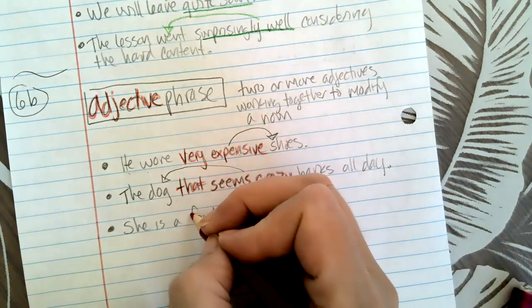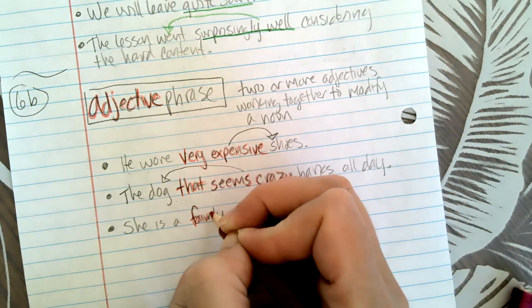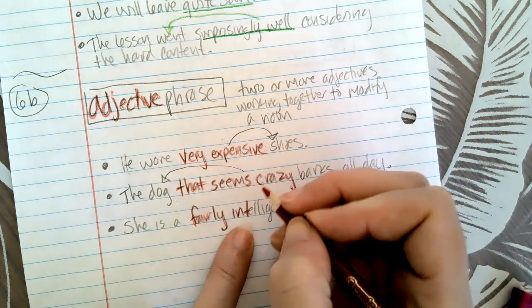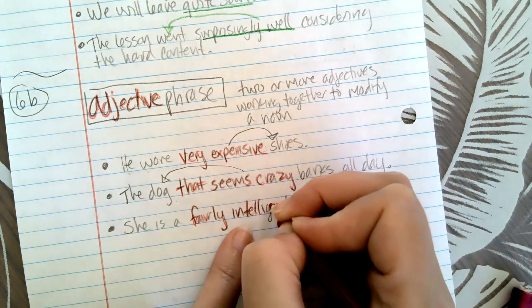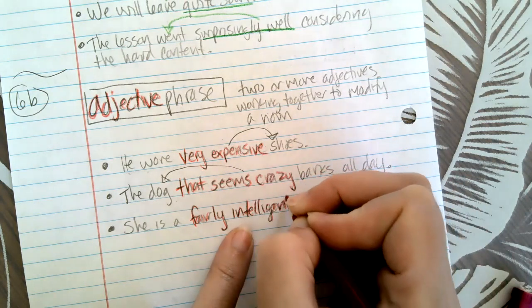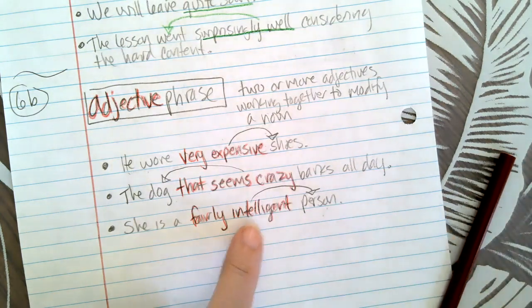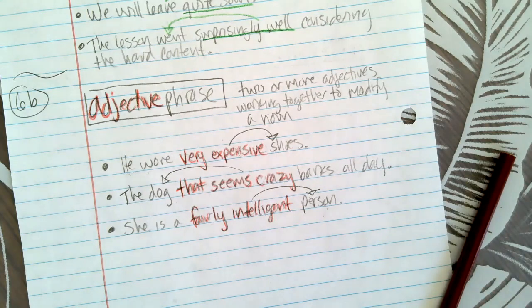So we're going to go over fairly intelligent, and when they are working together, two or more, that's when we call them an adjective phrase, because they're two or more words working together to do a job. Okay. And that job is to modify that noun. All right.